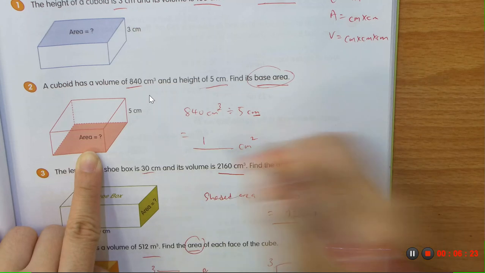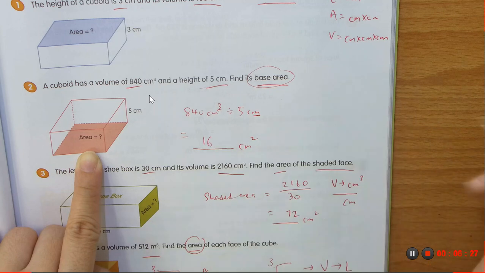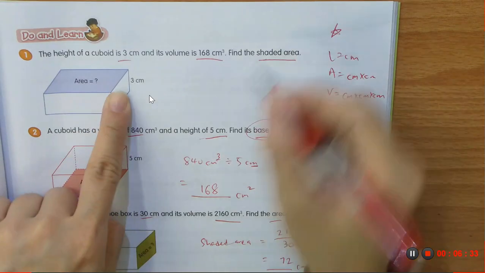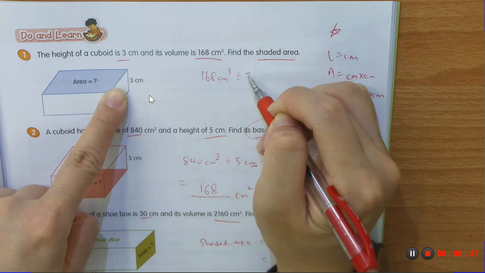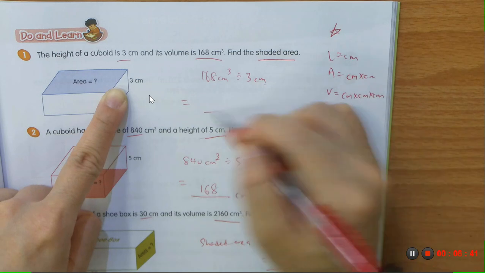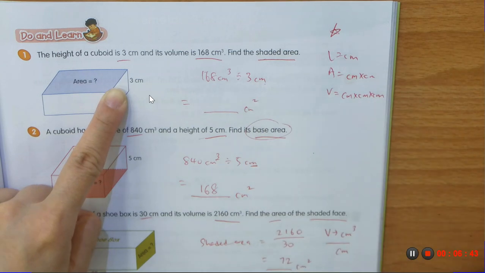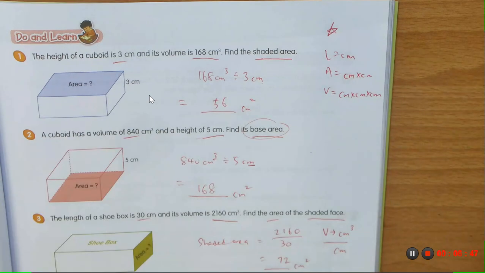Okay, this one should be 608. And then the last one here, the volume is 168 cm cubed divided by 3 cm. So it's like cube divided by cm, you get the end answer is cm squared. So divide by 3 will be 56. Correct? Yeah.